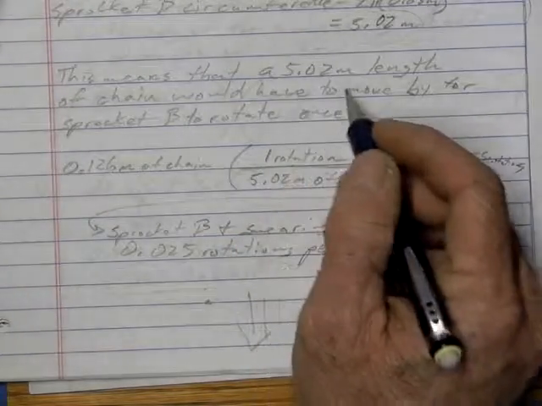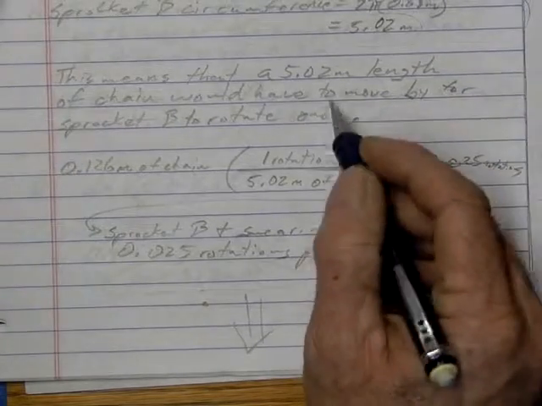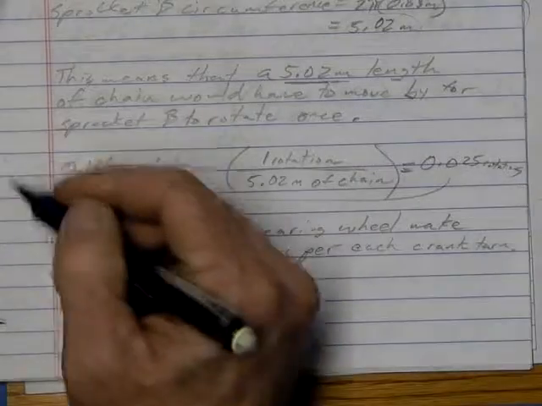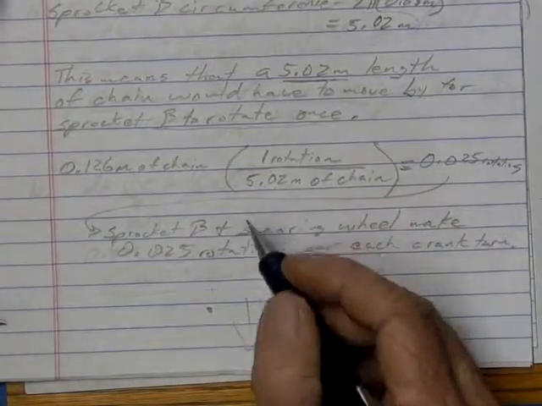So, poor grammar, this means as 5.02 meters of chain moves by or passes by, sprocket B rotates once.